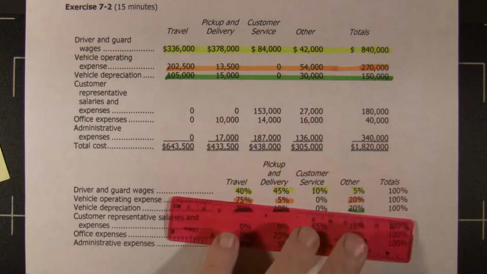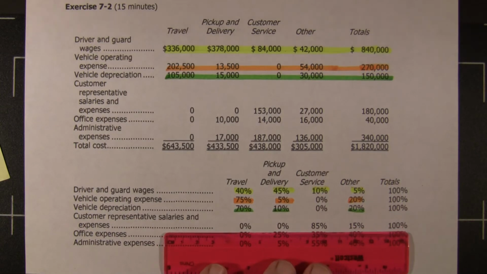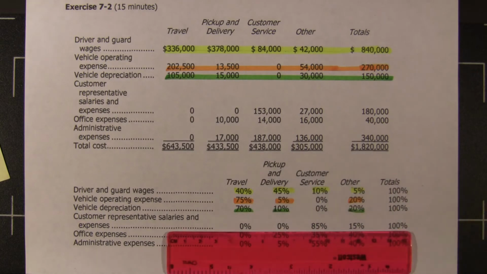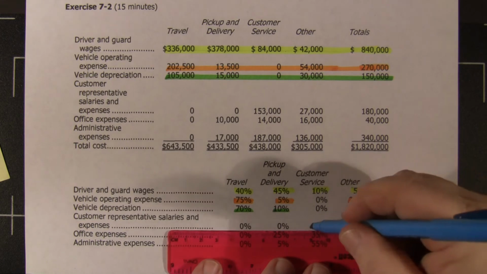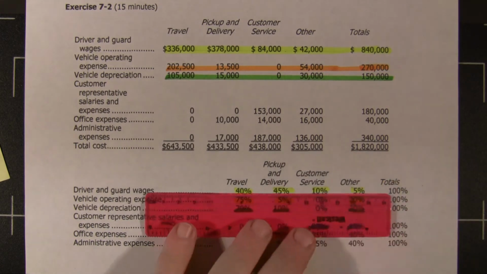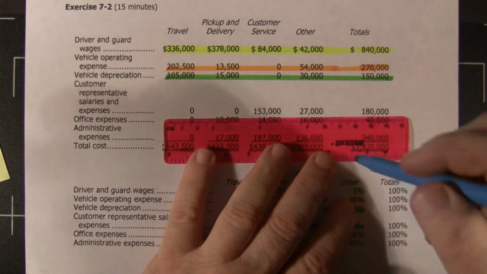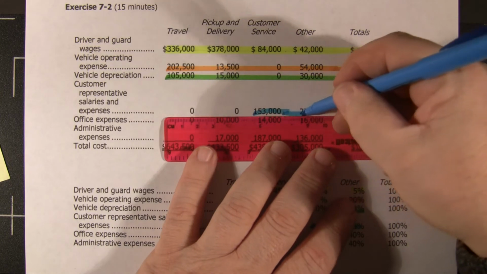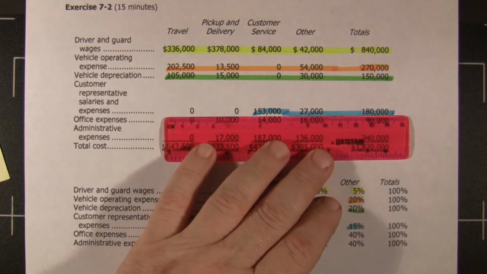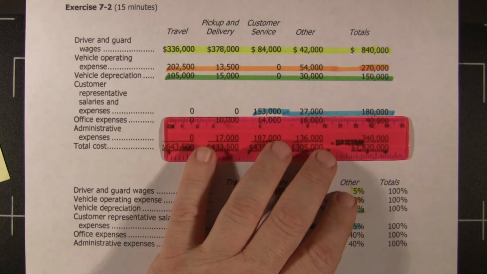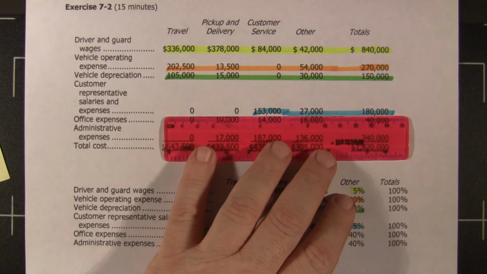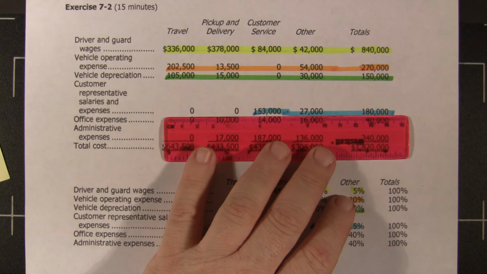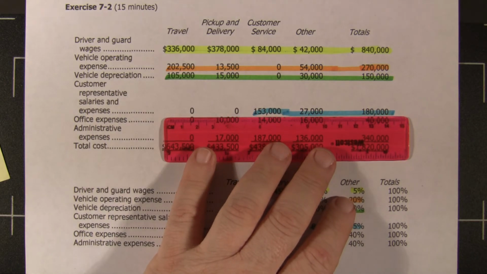Customer service, they give us these percentages. Customer service is 85% to customer service and 15% to other activities. We don't know what they are, doesn't matter. That's what they tell us, that's what we're doing. So we're going to take 85% of 180 and apply that to customer service costs, and 15%, and that's how we make the first stage allocation for customer service representative salaries and expense.